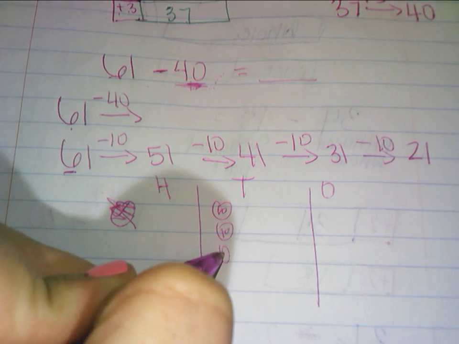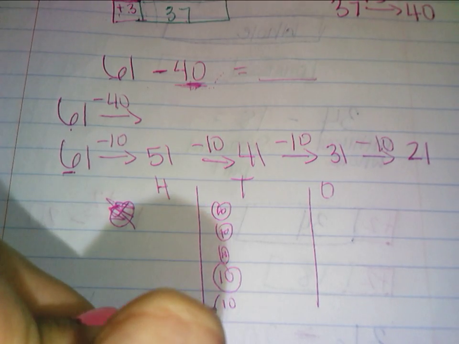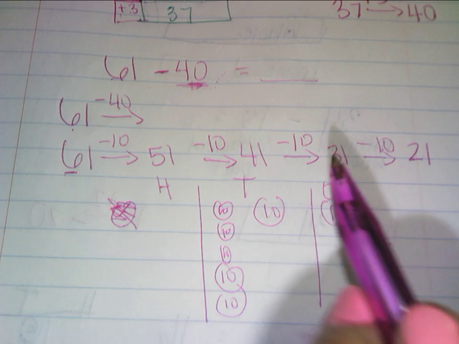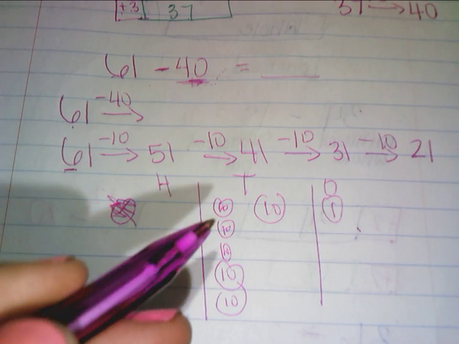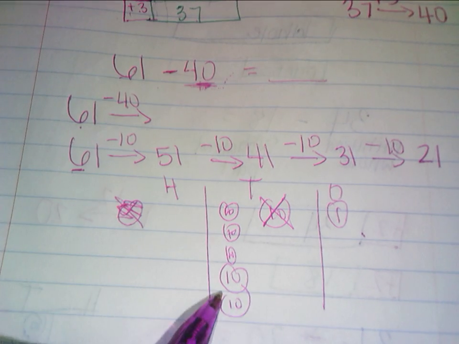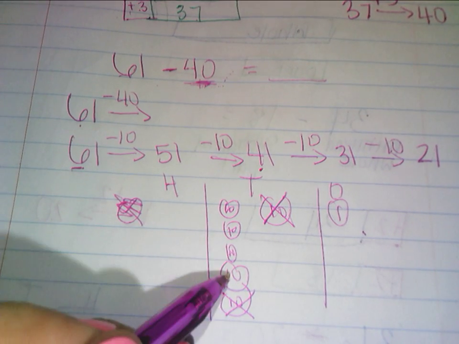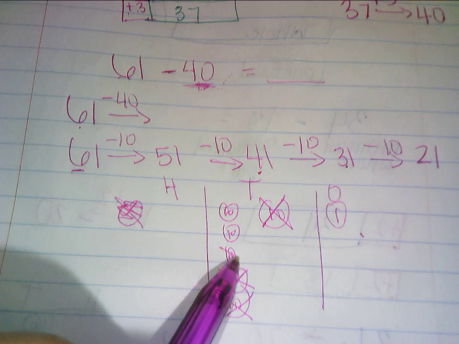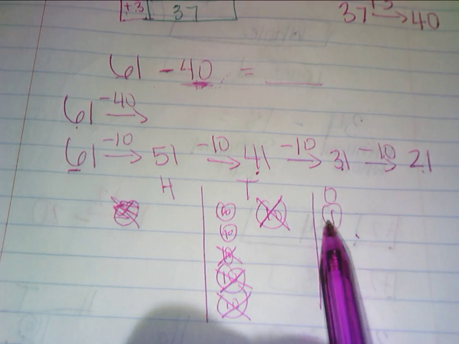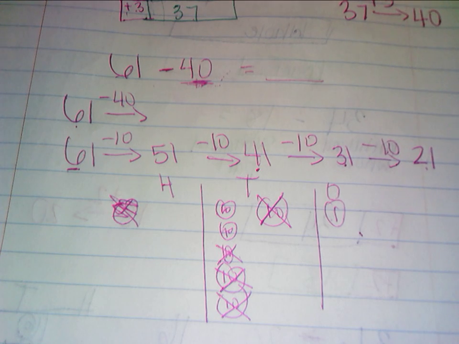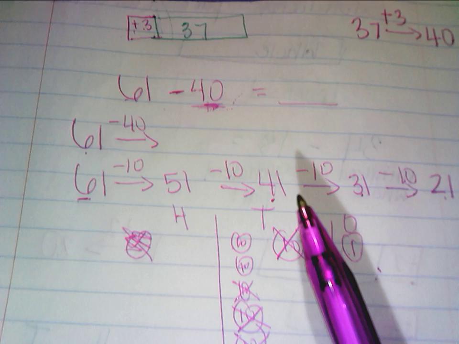10, 20, 30, 40, 50, 61. You're not touching those ones because you're not subtracting any ones. You're subtracting tens. So here's that first group of 10, 51. Second group of 10, 41. 3 groups of 10, 31. 4 groups of 10, 21. Okay? So that's all you're doing today, okay?